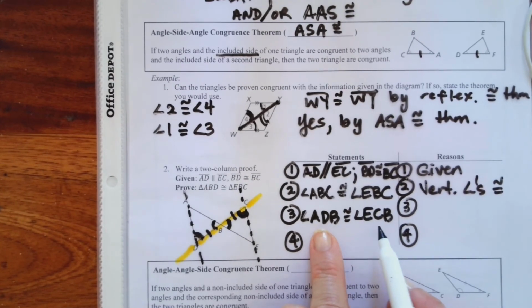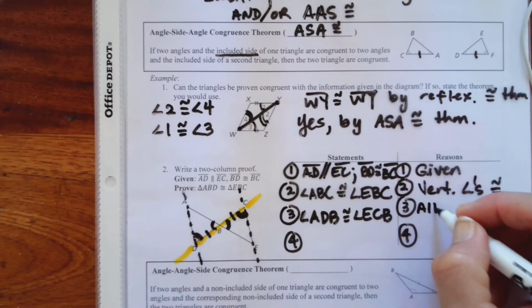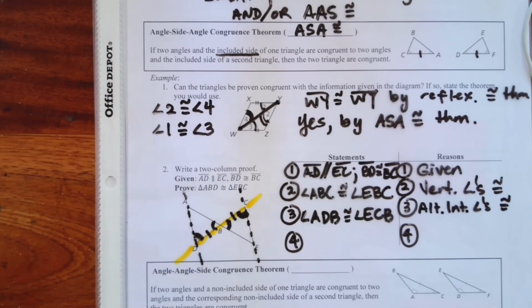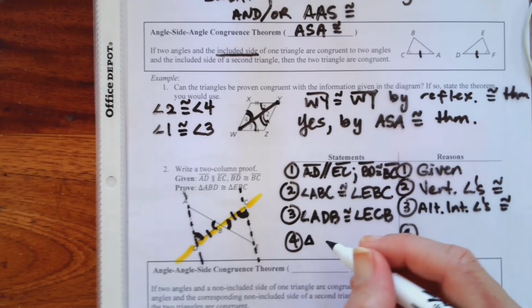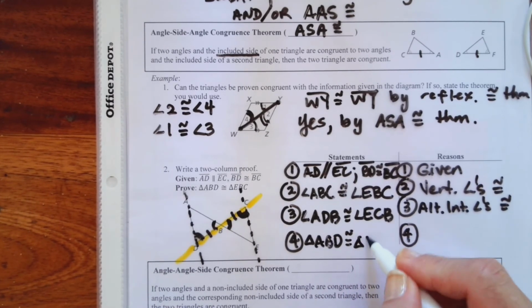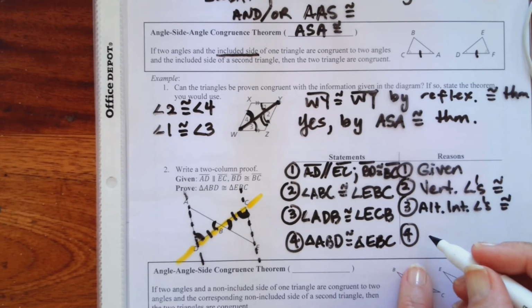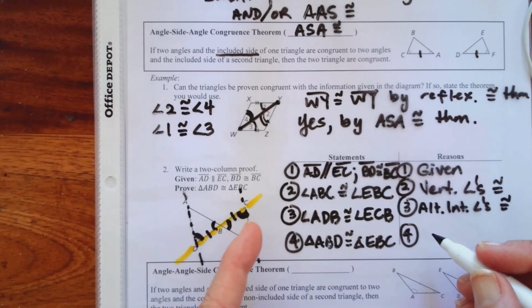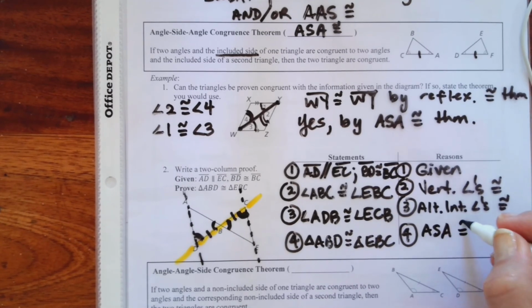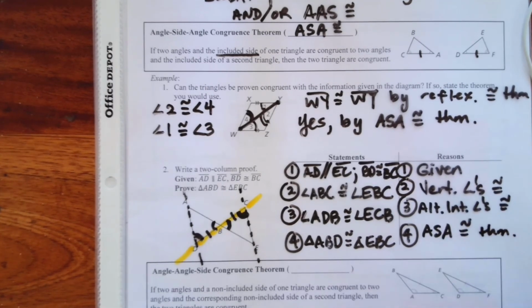And those are congruent because alternate interior angles are congruent. Which means now I can say that my triangles are congruent. EBC by the angle, included side, angle congruence theorem.